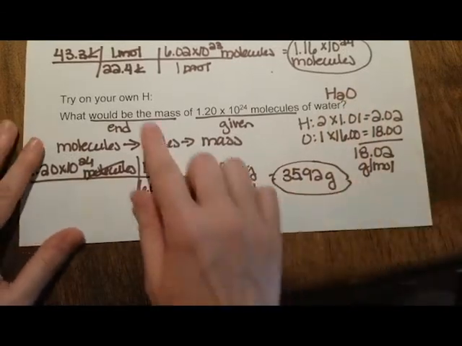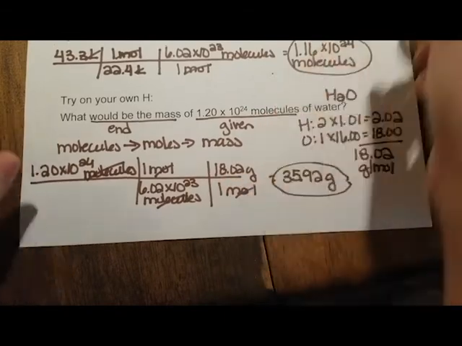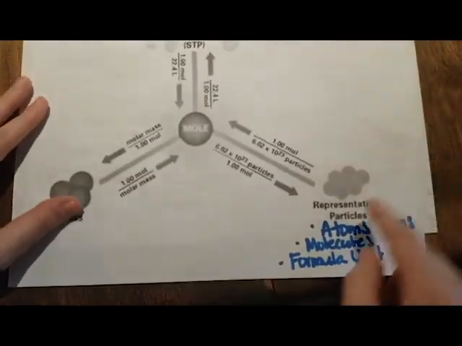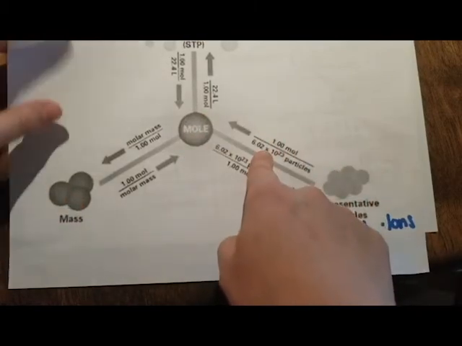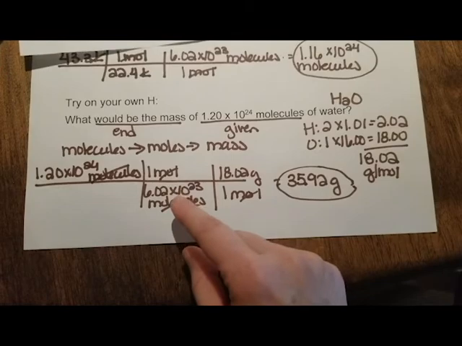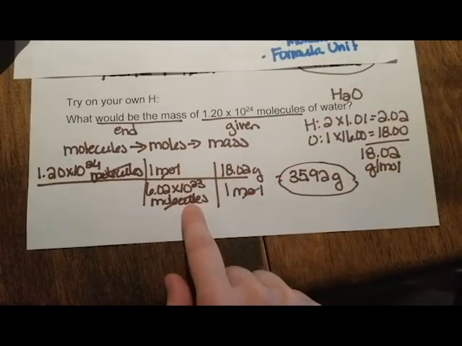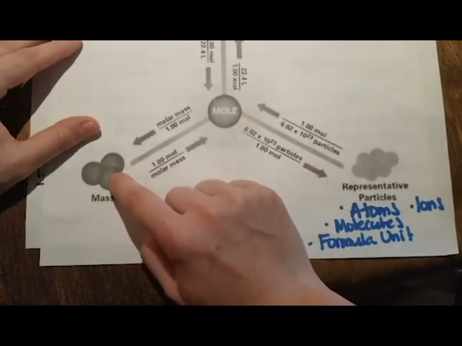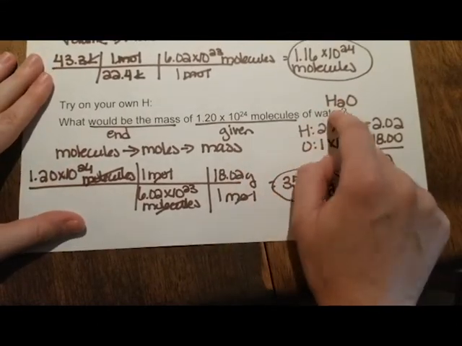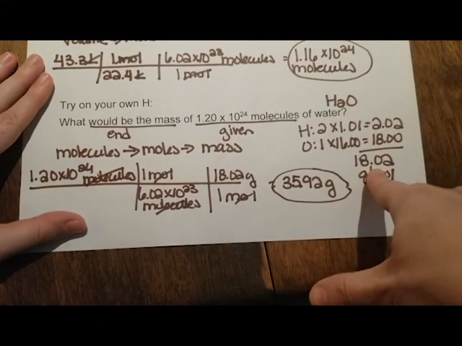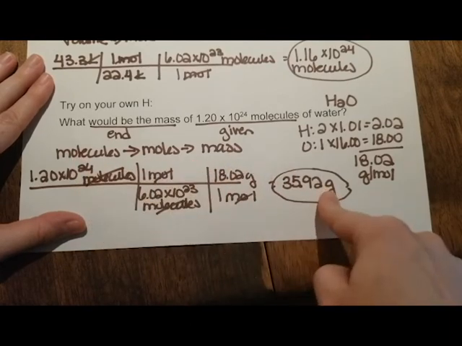Our second try on your own wants us to end up with mass, that's grams, and we're given molecules. So our first step is to convert out of molecules into moles. So our first conversion factor is 1 mole over Avogadro's number, which we see right here. And then from moles, we need to go into mass. So that's molar mass over 1 mole. So we actually need to have the molar mass of water, which is 18.02, molar mass over 1 mole. Cancel on the diagonal, and this is my final answer.